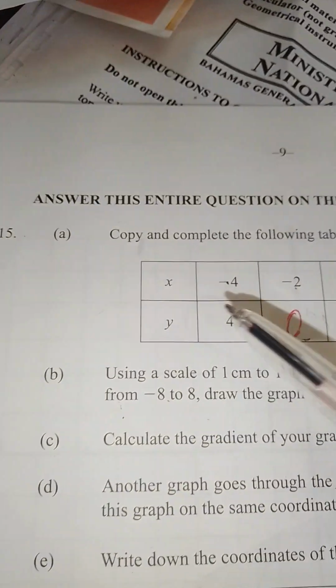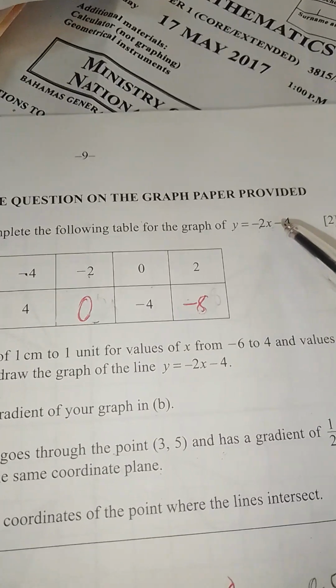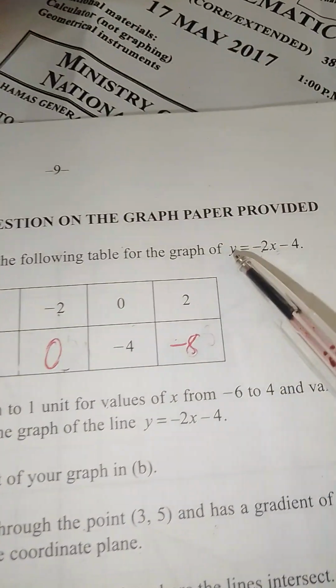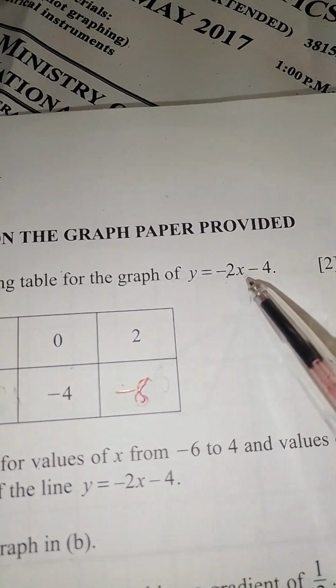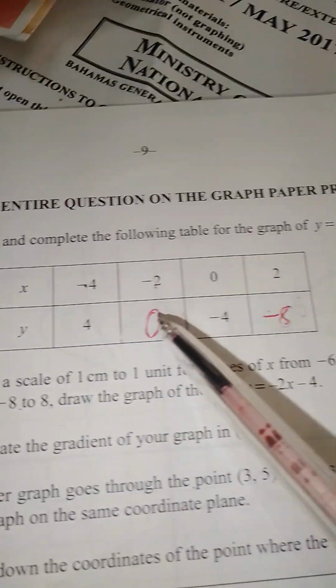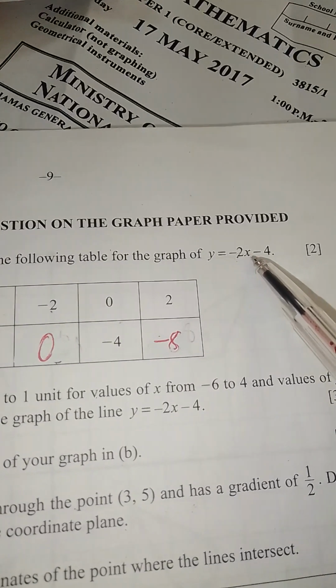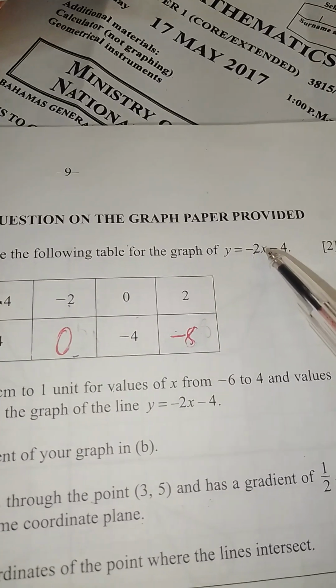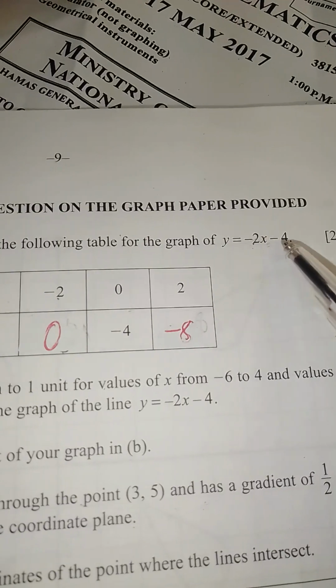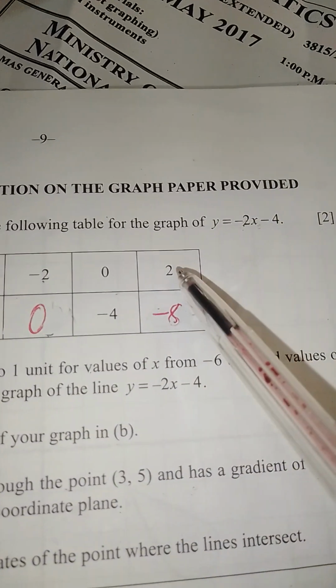I need to complete this table. So y is equal to minus 2x minus 4. This is question number 15. When x is minus 2, I get minus 2 times minus 2, which is minus 4 times... negative and negative is a positive, sorry. Positive 4 minus 4 is 0. And when x is 2, I'm going to get minus 8.